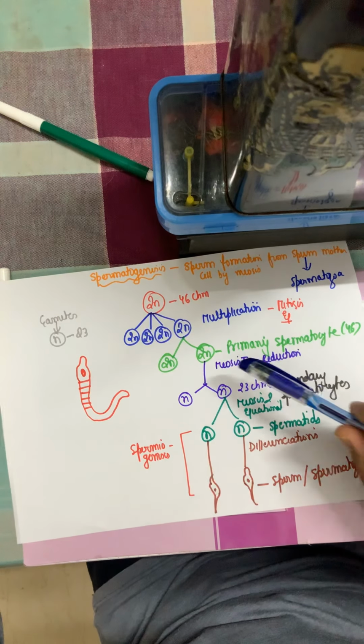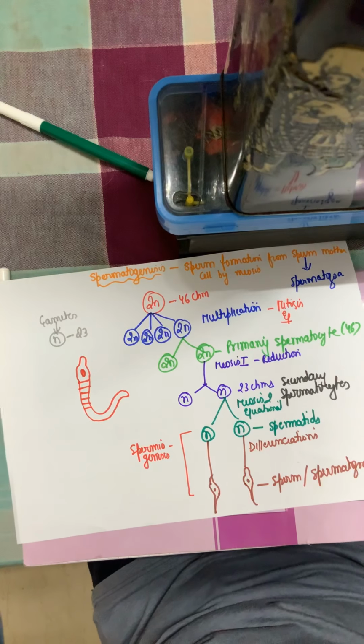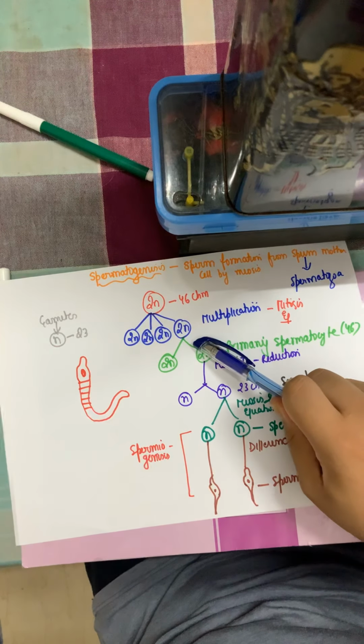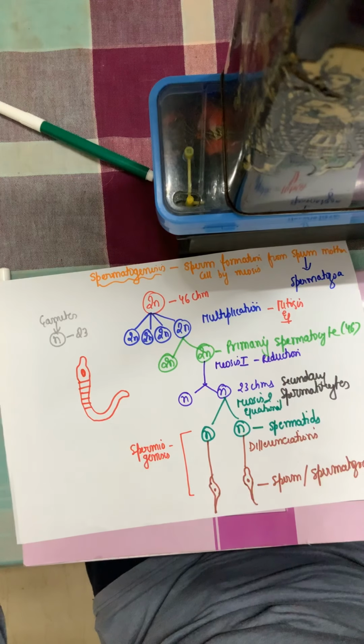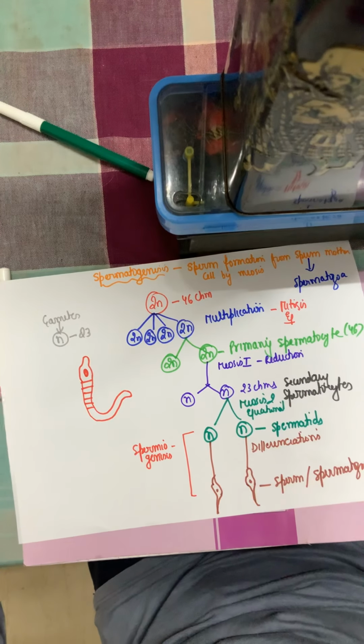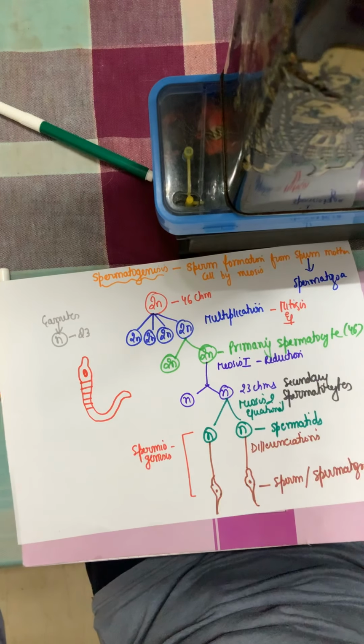At a particular stage, by dividing, the sperm mother cell will form another 2n, which is called the primary spermatocyte, which again has 46 chromosomes. Now it is this primary spermatocyte that has to undergo meiosis 1, which is the reduction division, and it reduces its chromosome number to half, which becomes n with 23 chromosomes. And this is called the secondary spermatocyte stage.